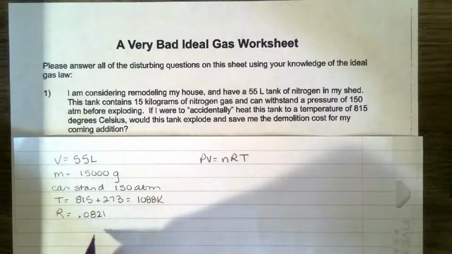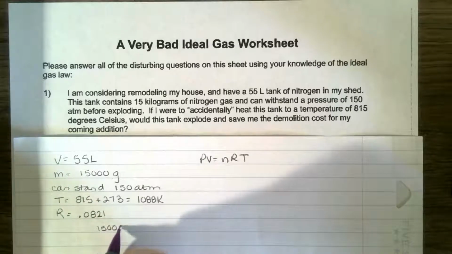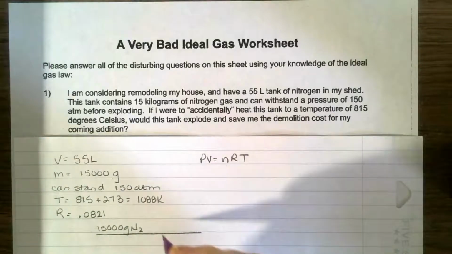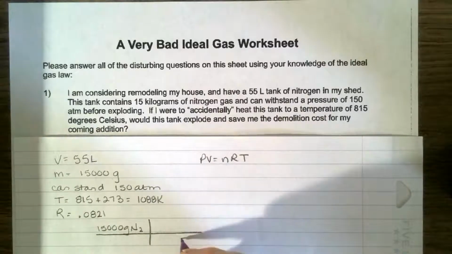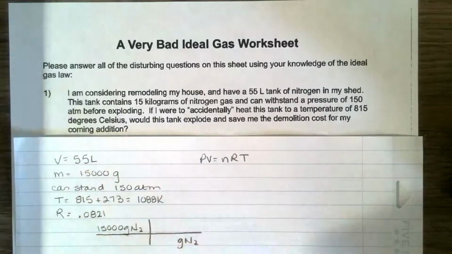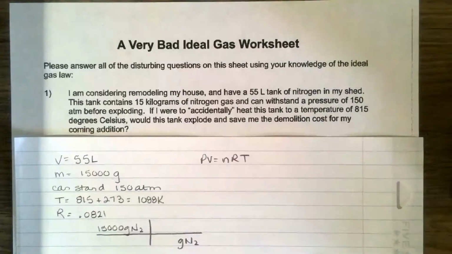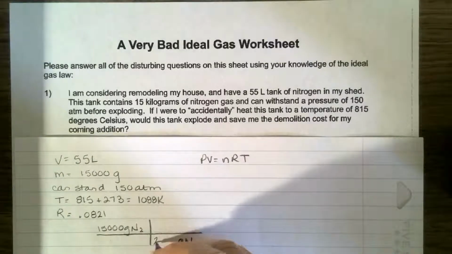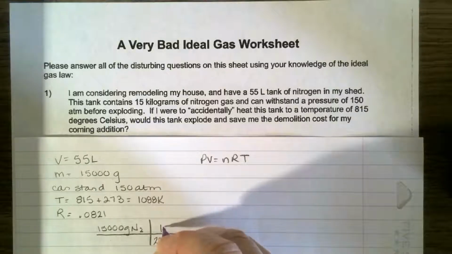To find that out, I would take my 15,000 grams of nitrogen gas, which is N2, because remember it's diatomic. Grams here, I must have grams here. So this is where my handy dandy periodic table comes into play. And I find out that 2 times 14.0067 is equal to 28.0134 grams, and that's 1 mole.